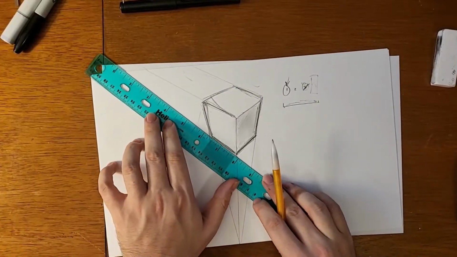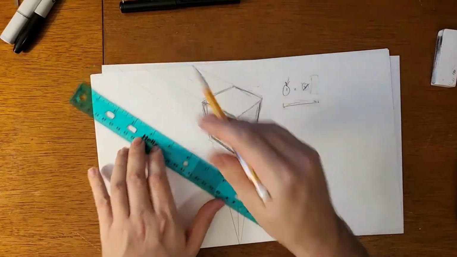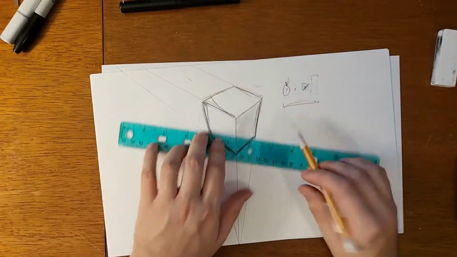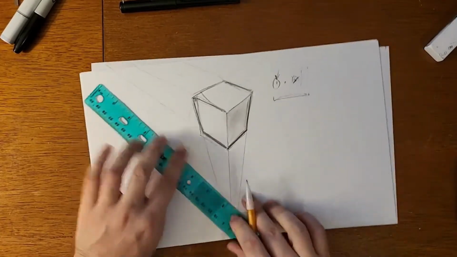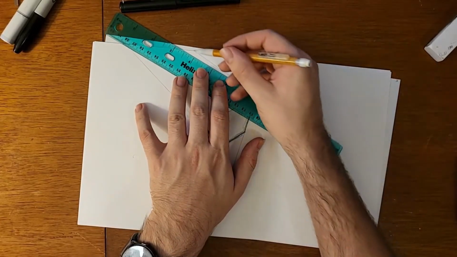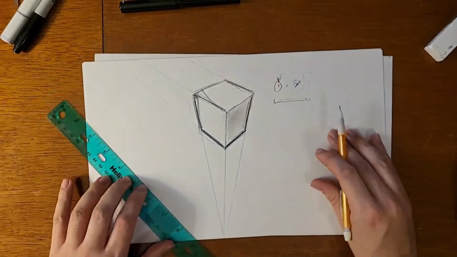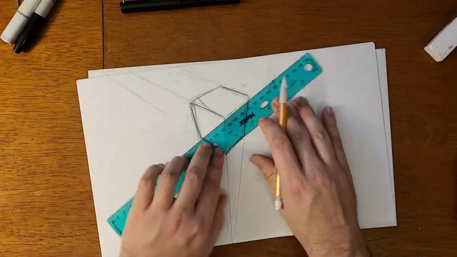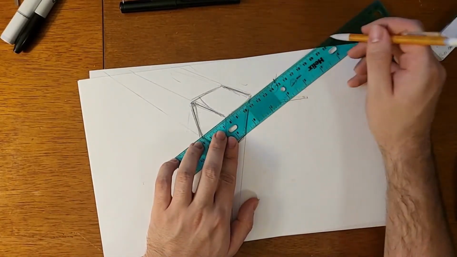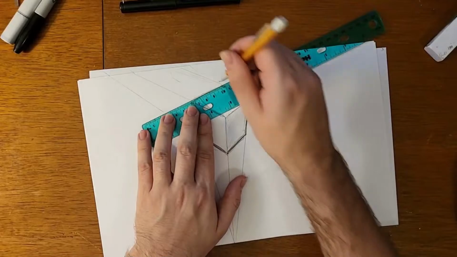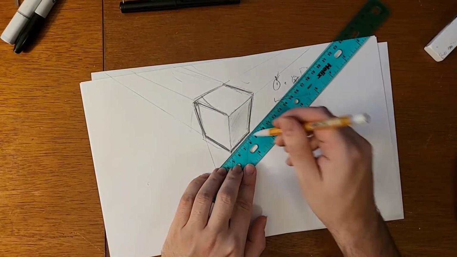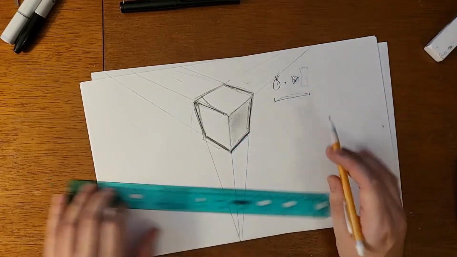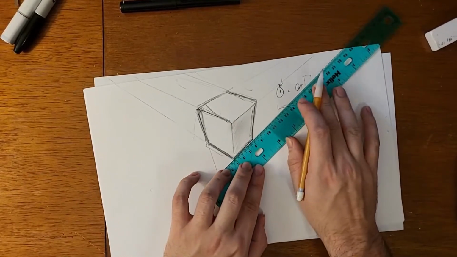Does that join them? Yeah, somewhere over there. I guess this is maybe a little bit. There we go, a little better. Towards that direction. And then this one converges somewhere over there. As long as you're not converging in front, you're good.